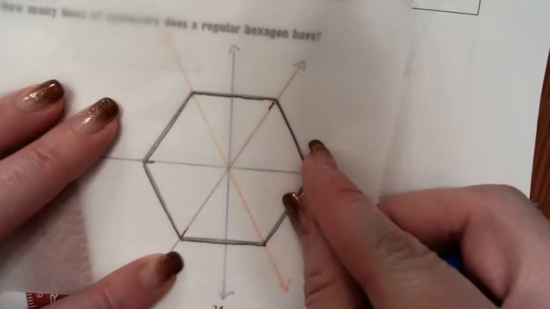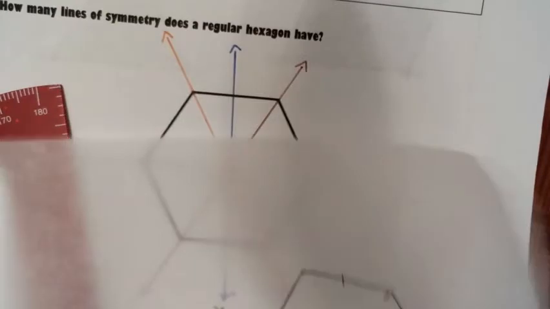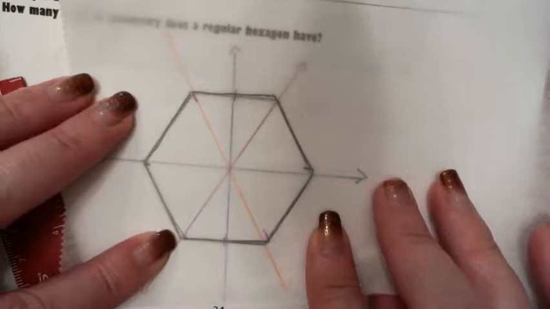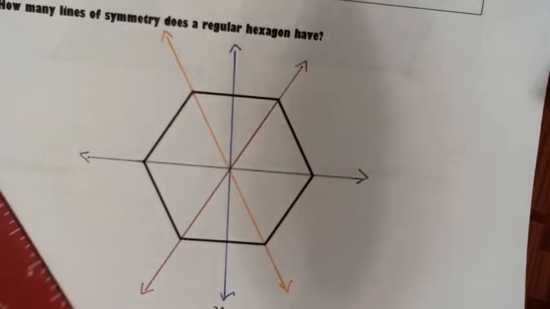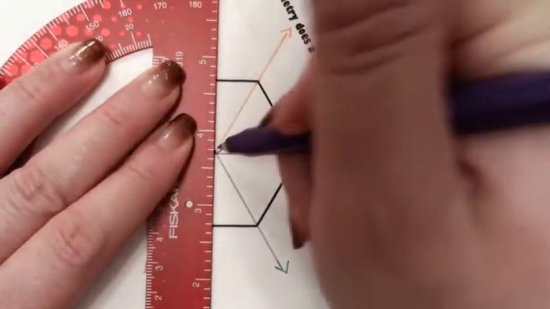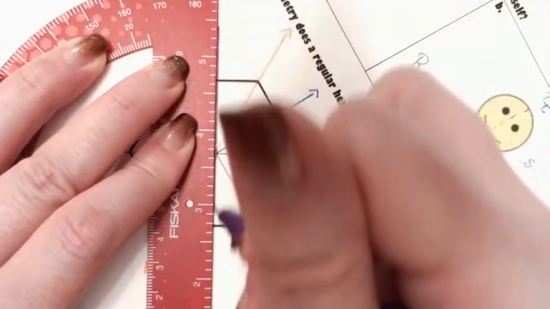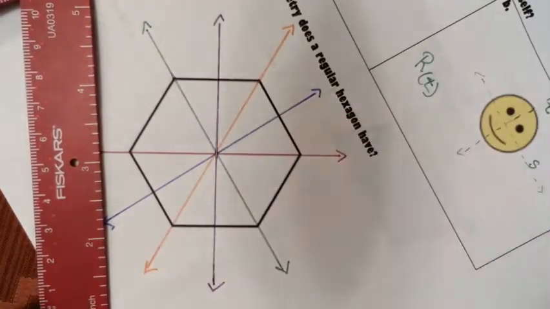And we can check this to see that indeed flipping it across this way totally maps it back onto itself. And I'm using a different color for each one of these because I want to be able to count them easier, and when we get so many lines on here, it's a little bit more difficult to count. You could construct perpendicular bisectors through these sides to get perfect alignment. I am just drawing these on here.